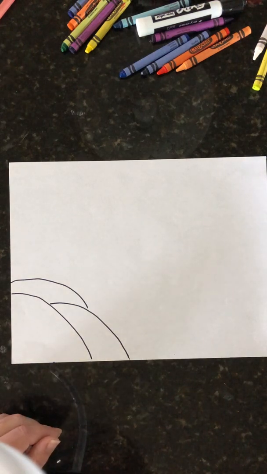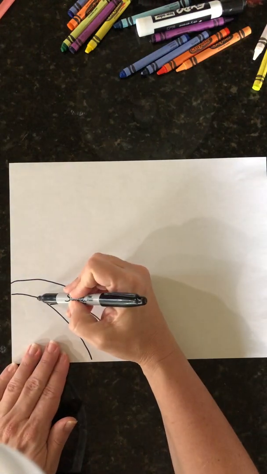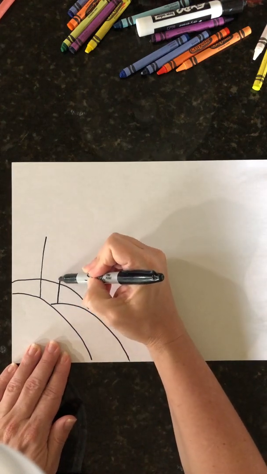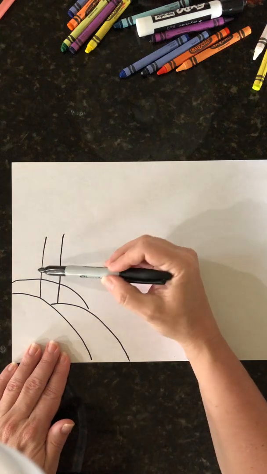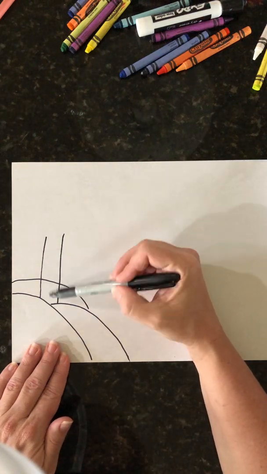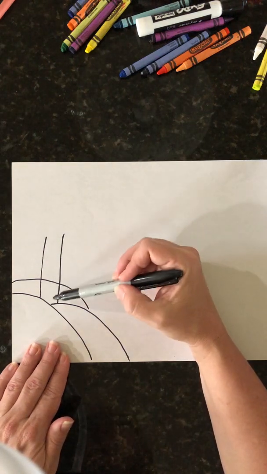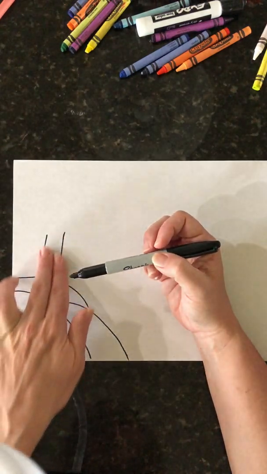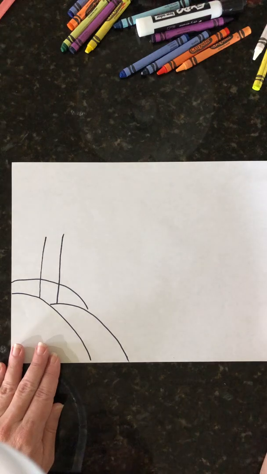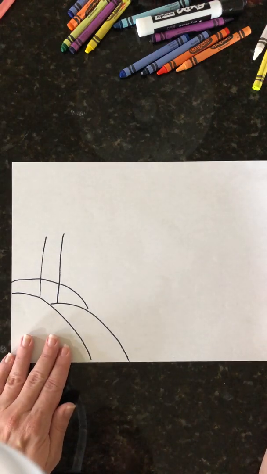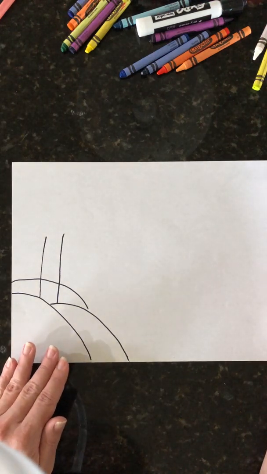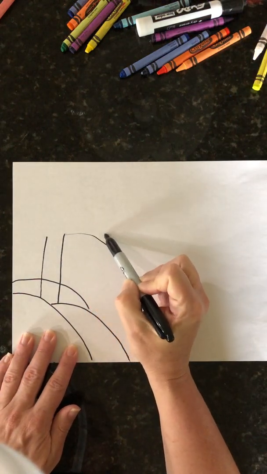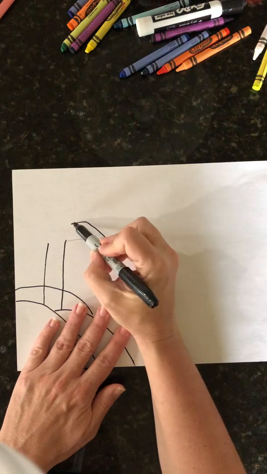Now, on this island, we have a palm tree, and for our palm tree we just make two parallel lines. Parallel lines are two lines that are side by side together, okay? They do not touch, but they are going in the same direction, and they don't cross paths. All right, now we're going to do the top of our palm tree. So the first thing that we're going to do is make the leaves on our palm tree.